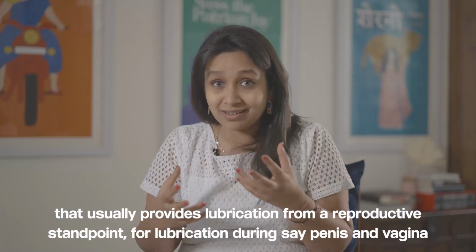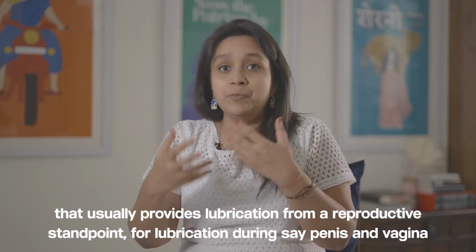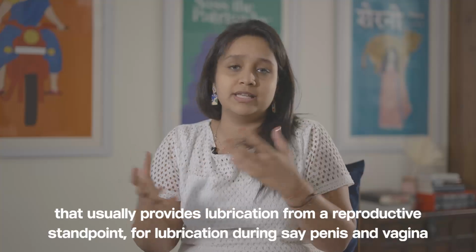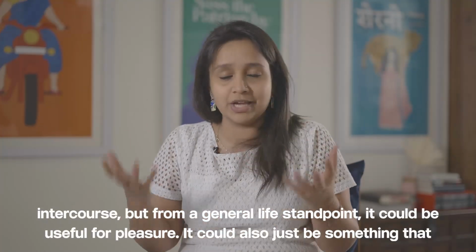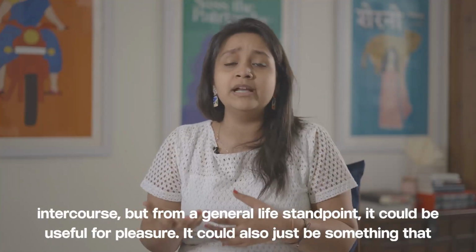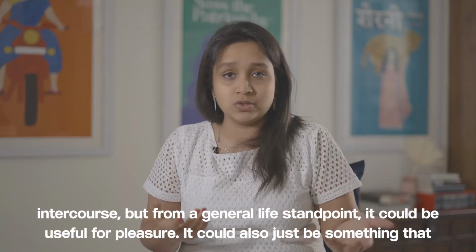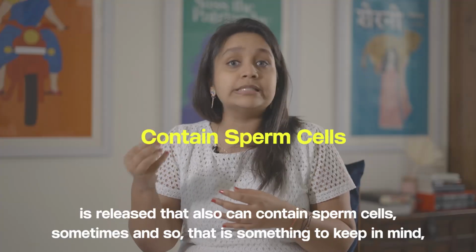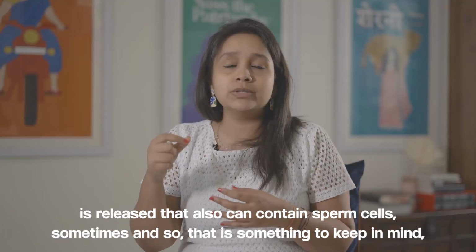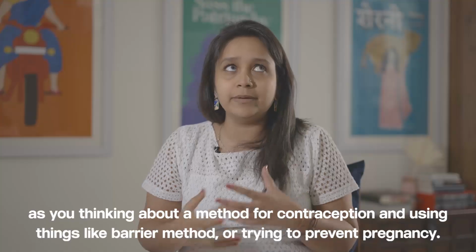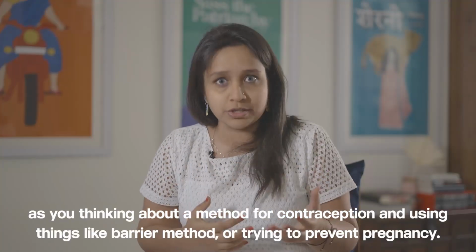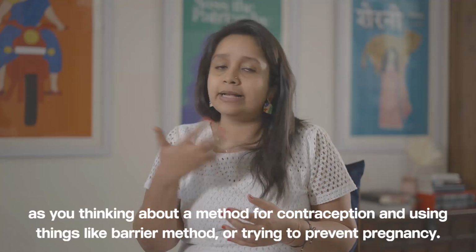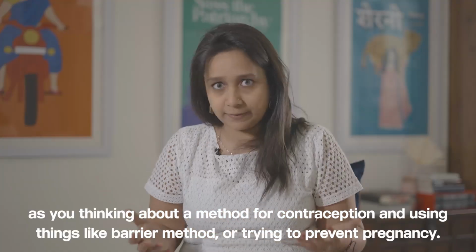From a reproductive standpoint, it's for lubrication during, say, penis and vagina intercourse, but from a general life standpoint, it could be useful for pleasure. It could also just be something that is released. That also can contain sperm cells sometimes, and so that's something to keep in mind as we're thinking about methods for contraception and using things like barrier methods or trying to prevent pregnancy.